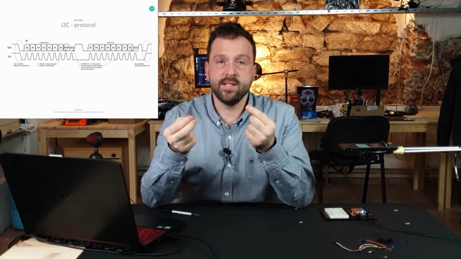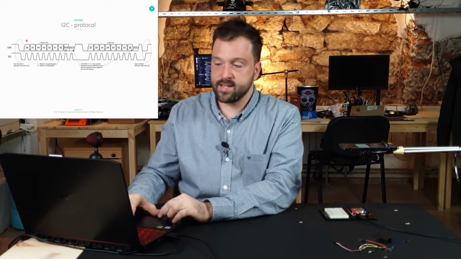In the beginning, the master is sending the address, and all of the nodes in the network, kind of a network, are connected to those two wires, and all of the nodes are listening to the address. If I'm the node with the address being broadcasted like this, then only I will respond as a device, as a slave. And the next bit after the address is the read or write bit. If it's 1, the master is requesting the data. If it's 0, the master is sending the data. It actually defines who will speak in the next part of the communication.